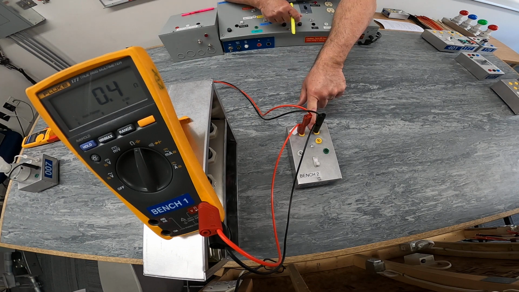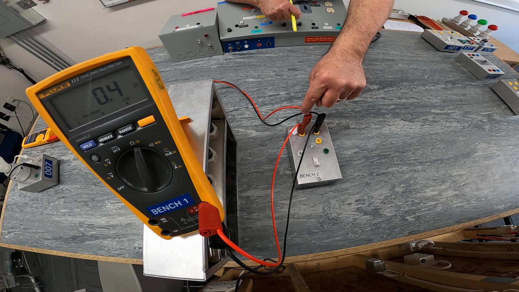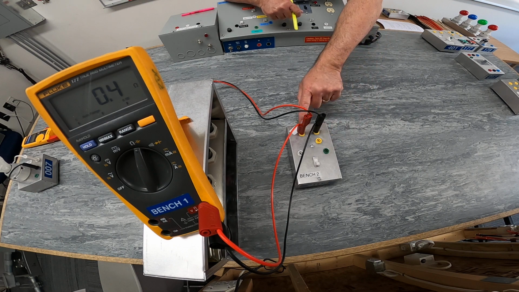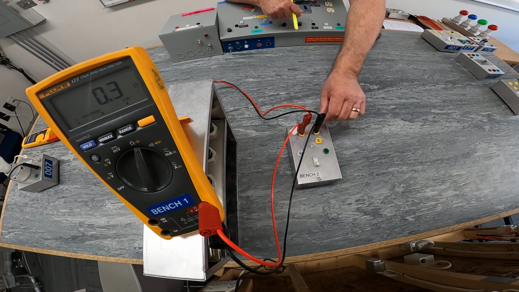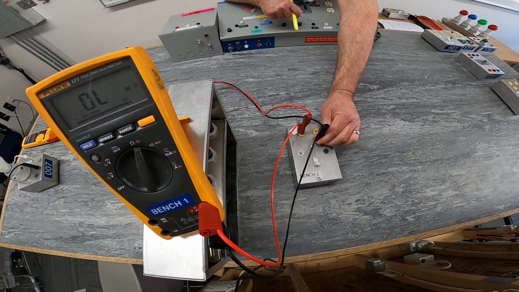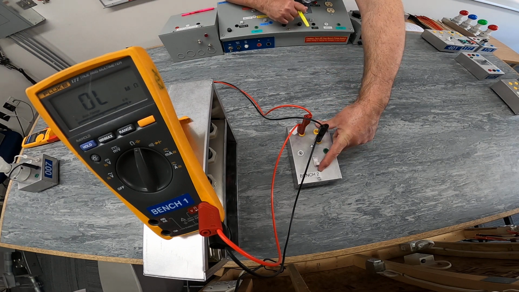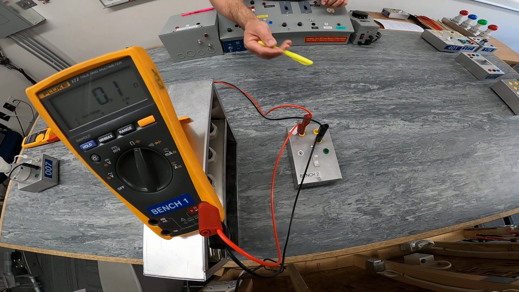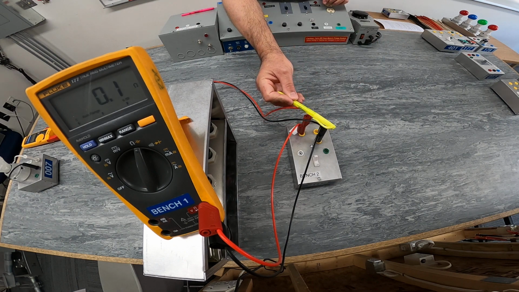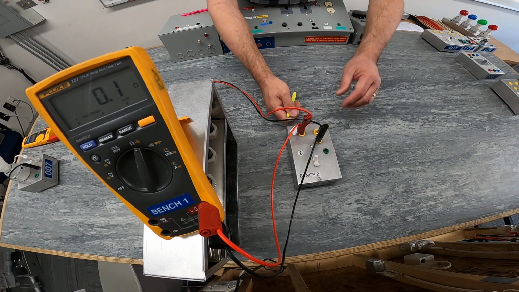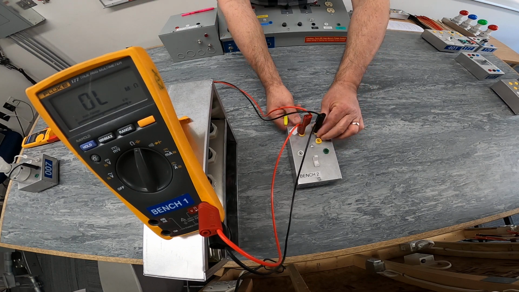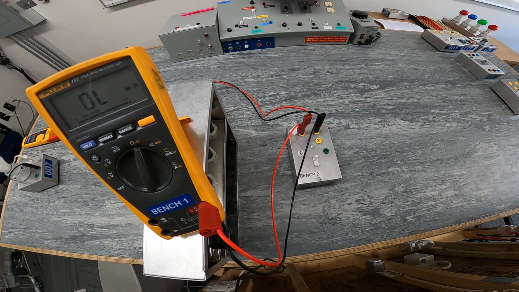While I have a closed connection here, let's see what's happening between this red and the yellow terminal. So right now this is a closed connection, and this, we have OL, we have infinite, this is an open connection. Once we flip the switch to the other position, now we have a connection or a closed switch here, and between the other 2 terminals we have an open connection. So this is a representation of what we call a 3-way switch.